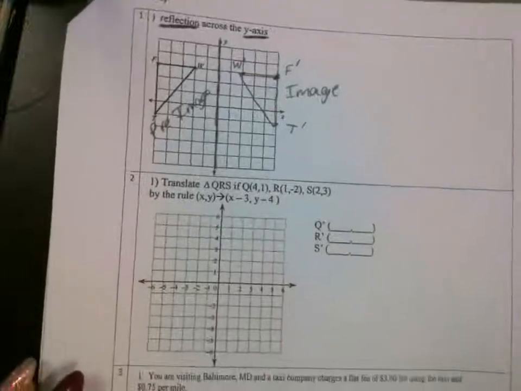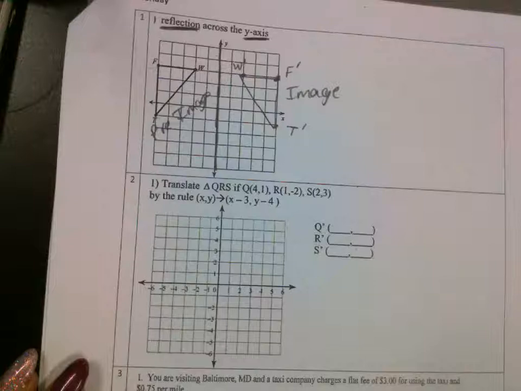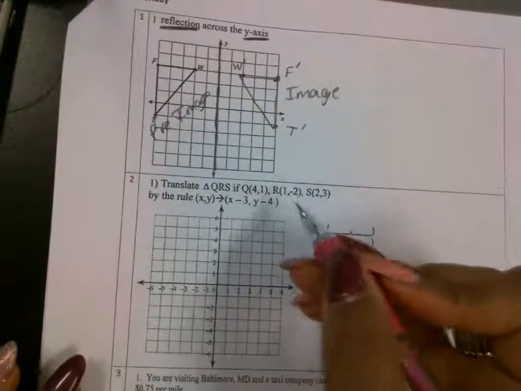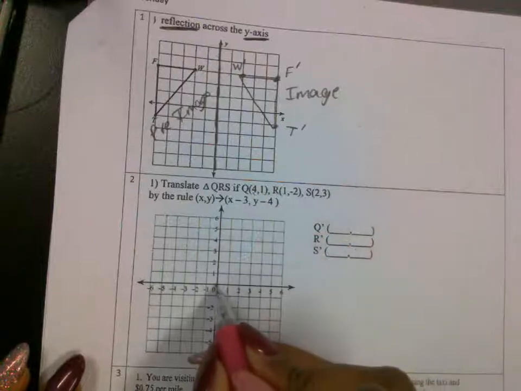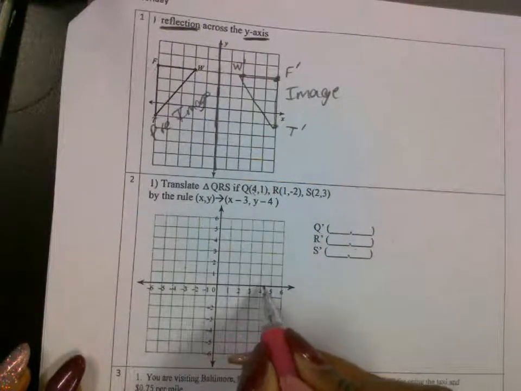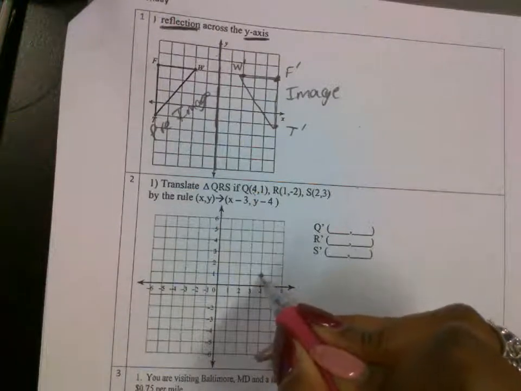Let's look at number 2. It's translate. That's to slide an object. Okay, so we got to graph these ordered pairs first. Q is at 4, 1. X is 4. So go over to the right 1, 2, 3, 4. And positive 1 is up 1. This is Q. Okay.